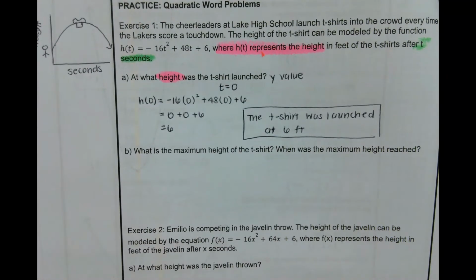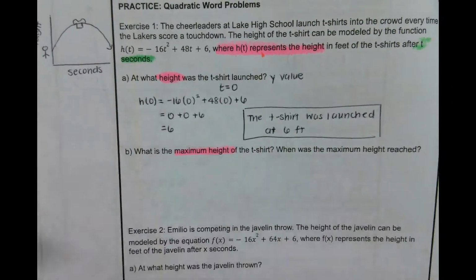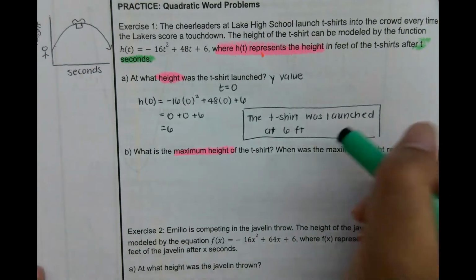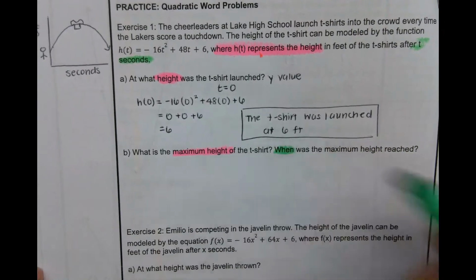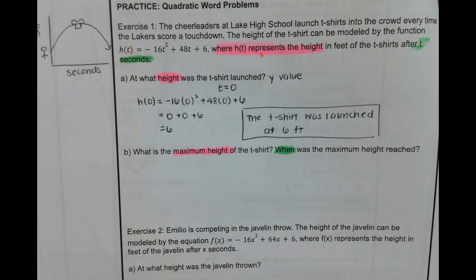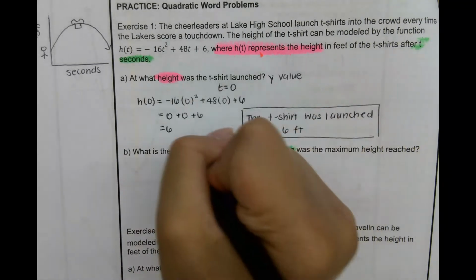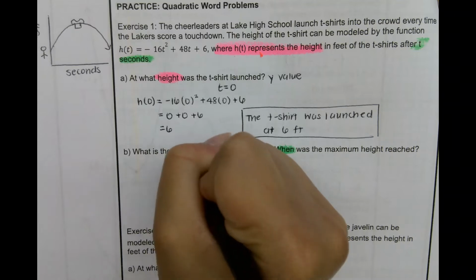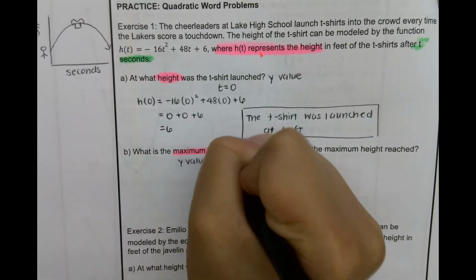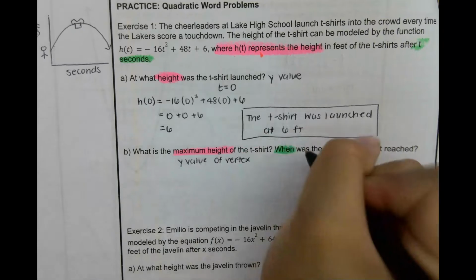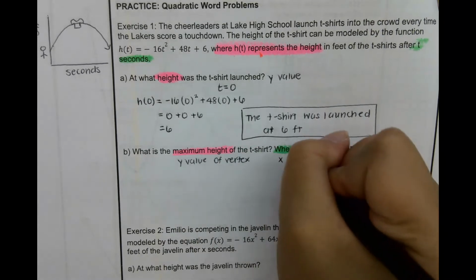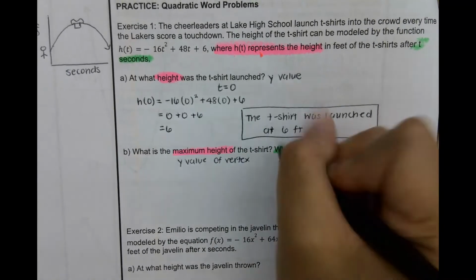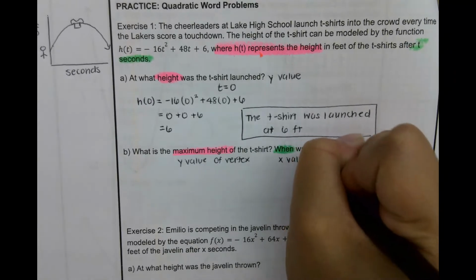The next part asks for what is the maximum height. So here it's asking me for the y value, okay? And when it says when was the maximum height, this is asking for the x value. Since we're talking about maximum here, this is talking about the vertex. So the maximum height here is the y value of the vertex, and the when is the x value. When was the maximum height? When max, so that's the x value of the vertex.